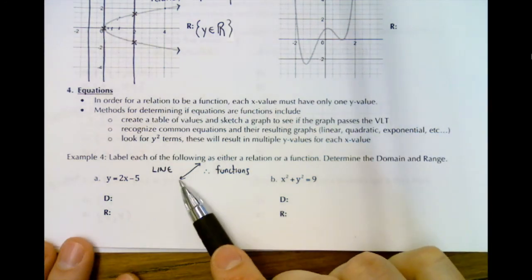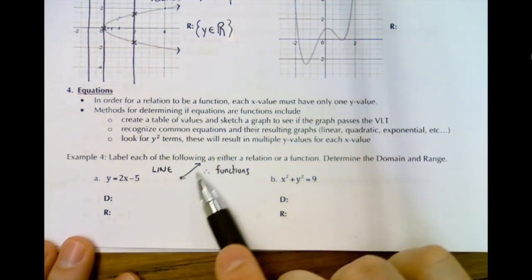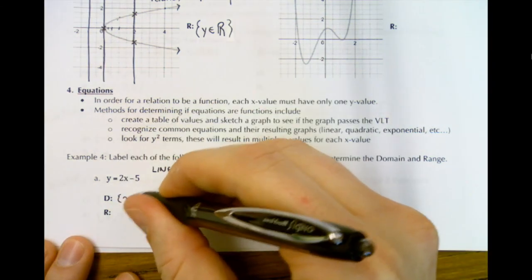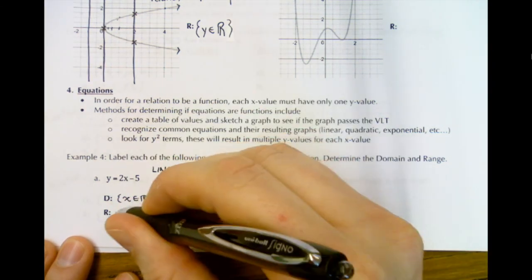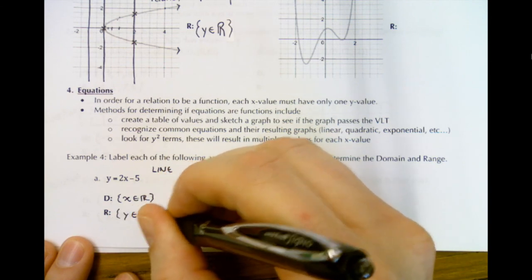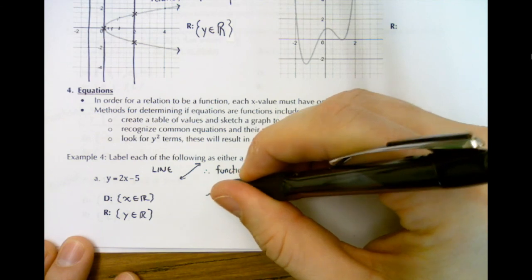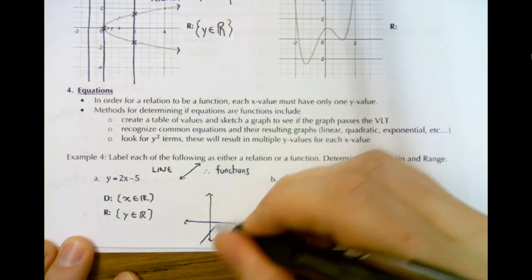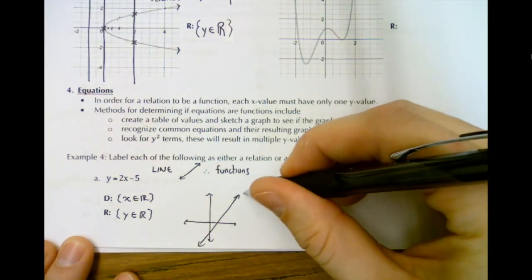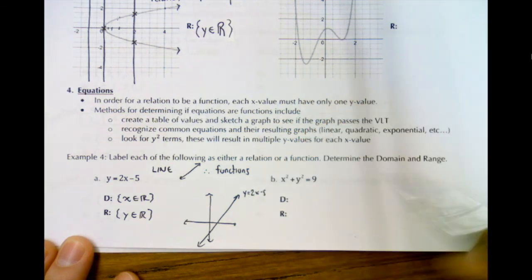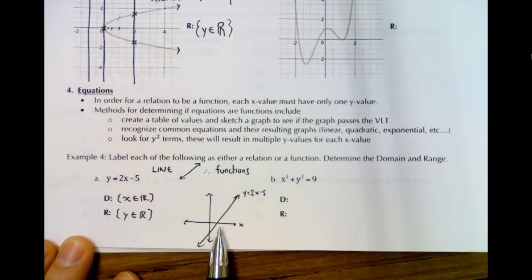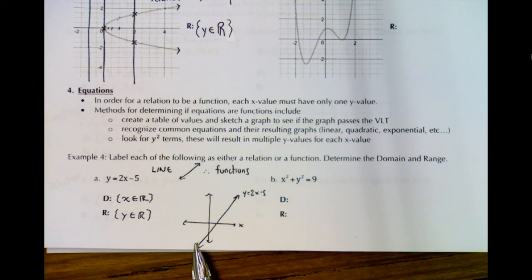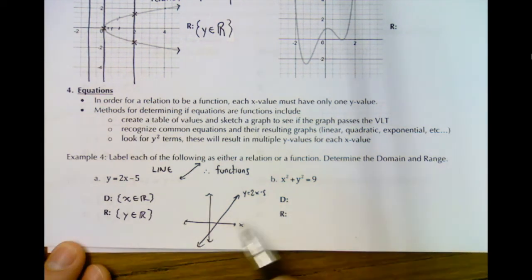And if we have a graph that's going up and down, left and right, and there's no restrictions on that, our domain is x belongs to real. And our range is also y belongs to real. Because on a graph, if I were to graph this line, I'm going to sketch it. Starting at negative 5 and having a slope of 2, we've got a line that looks like this. We don't have any restrictions. On the x-axis, we're going left to right forever and ever, and we're connected with the line. So that's real numbers. And we're not starting from somewhere and going to somewhere else. We're continuing forever and ever, left and right, up and down. So that's no restrictions on the domain or the range.